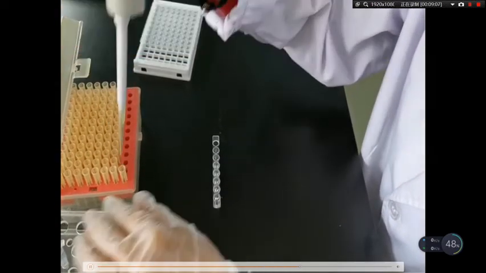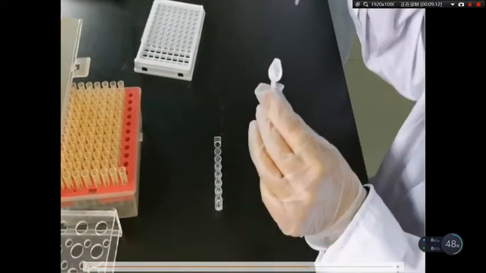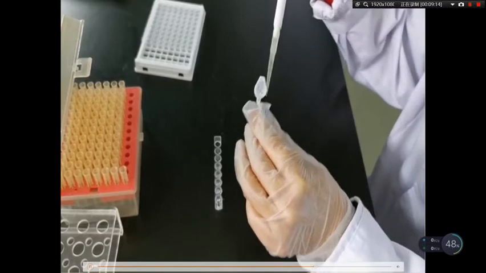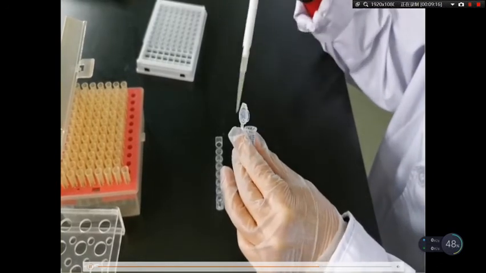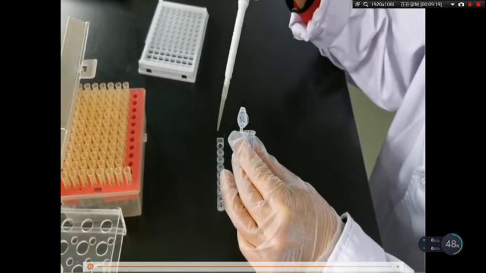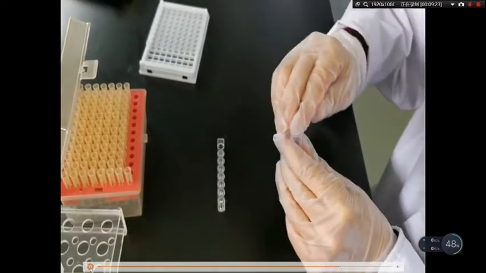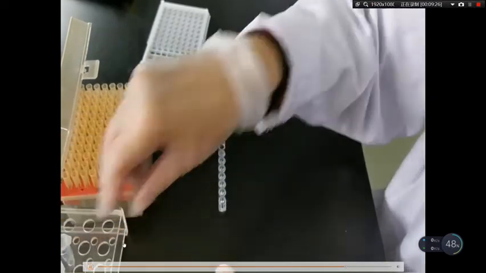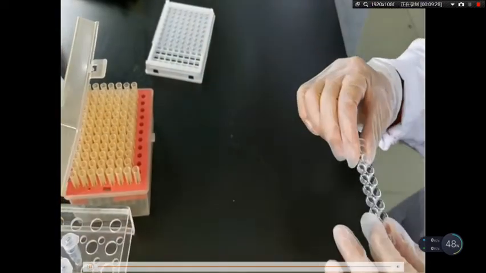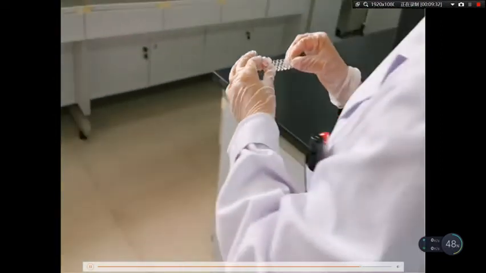The last 2 vials with the sample for detecting. Then we put it in a humidified box at 37 degrees Celsius.